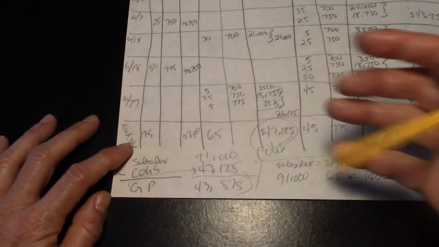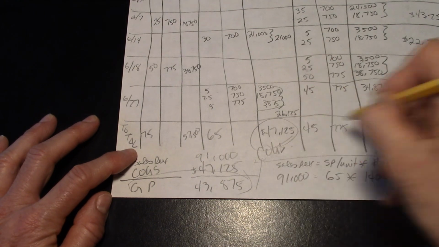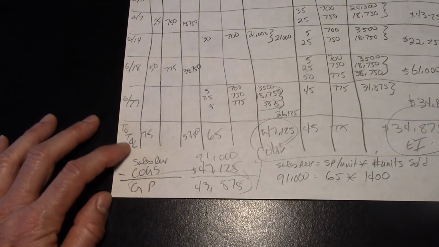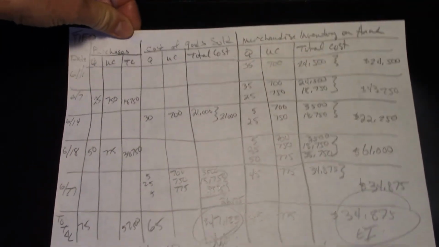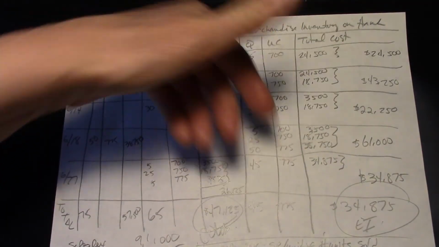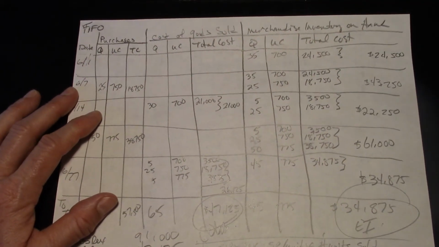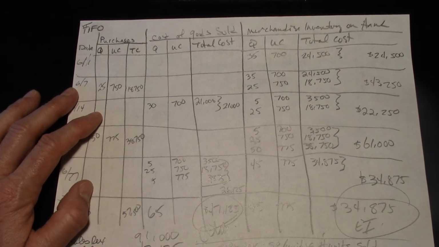All right, so to answer the question, I need these three numbers, cost of goods sold, ending inventory, and gross profit. But to get that, you kind of have to do all this chart stuff in order to keep it in order. All right, next video we'll do LIFO.